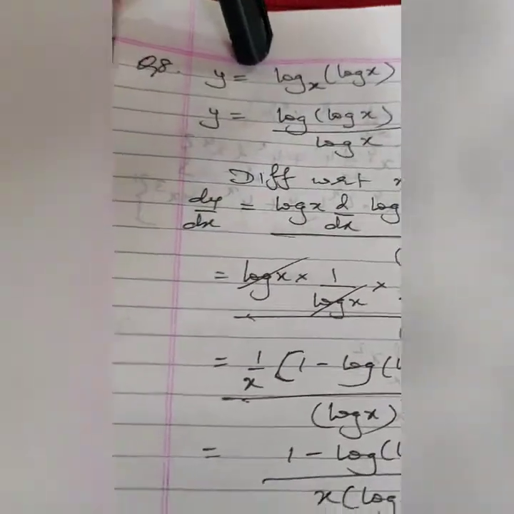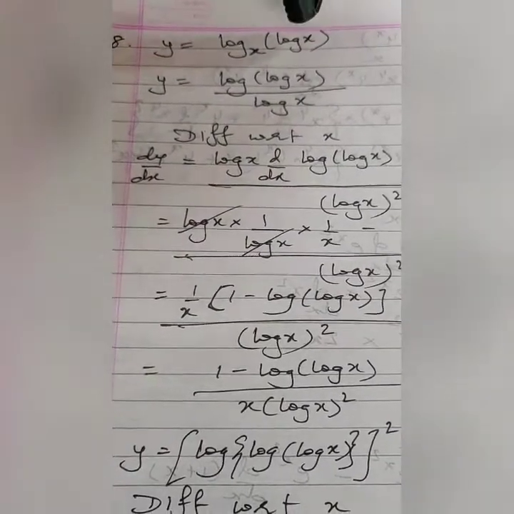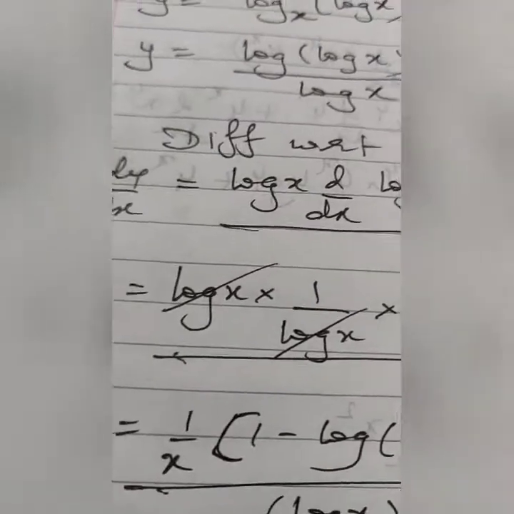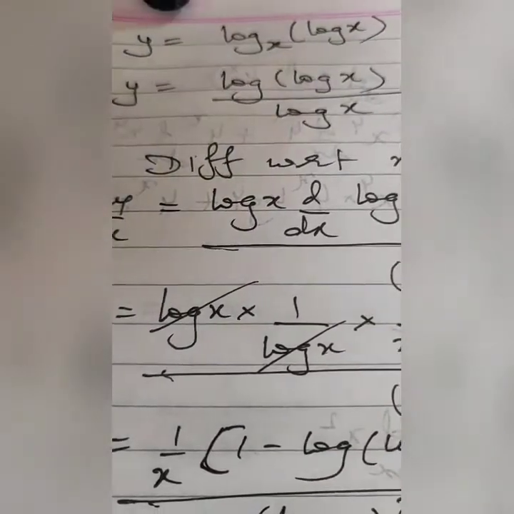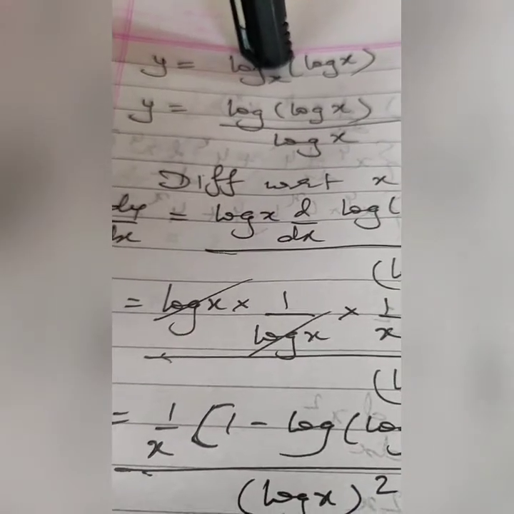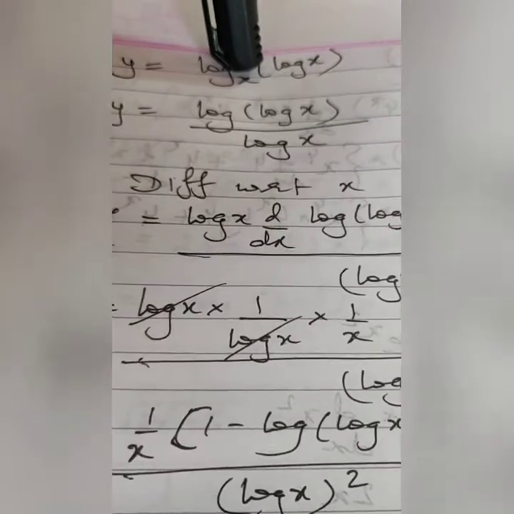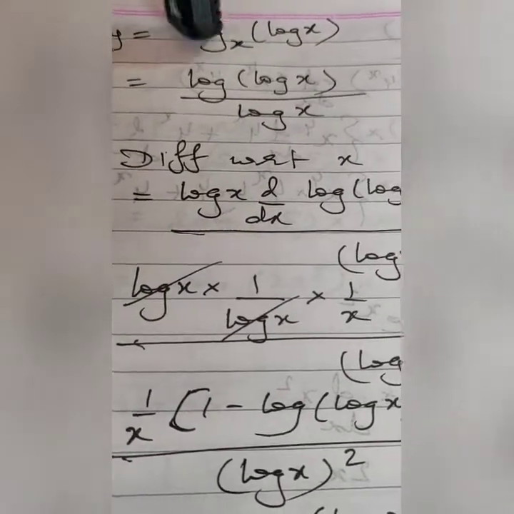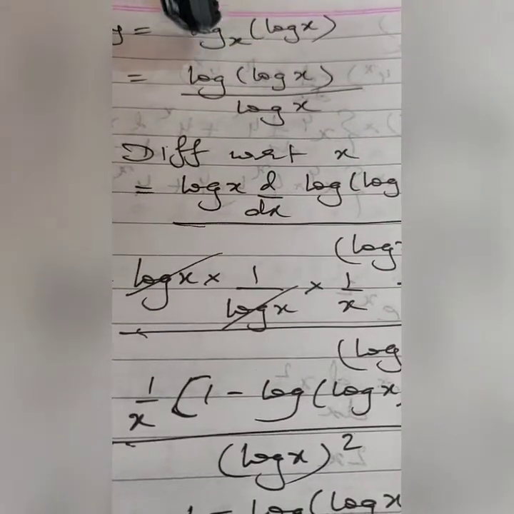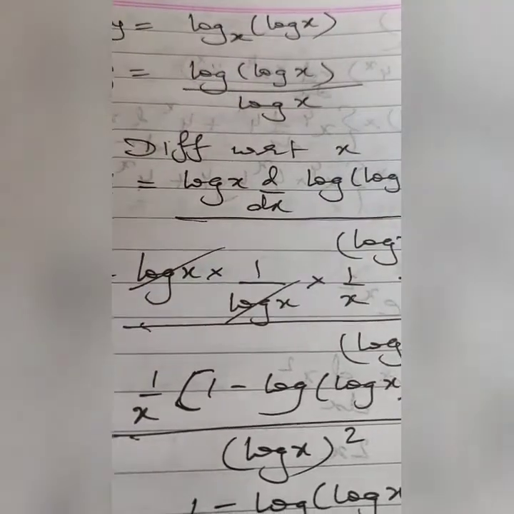Now come to the next question, that is question number 8. You have y is equal to log of log x but to the base x. Now remember, in calculus, meaning in derivatives or in integration, you cannot have a base other than e. If you have a base other than e, then you have to change the base. So how do you change the base? Log of a to the base b is log of a upon log of b. So this will become log of log x divided by log of x.